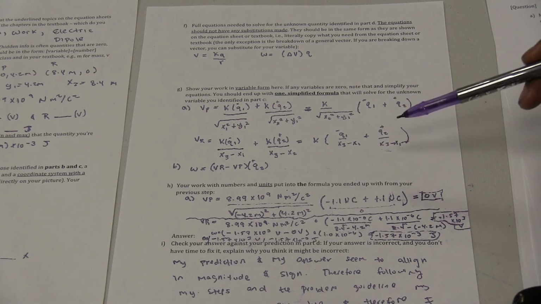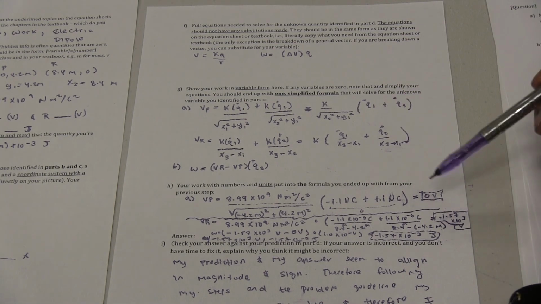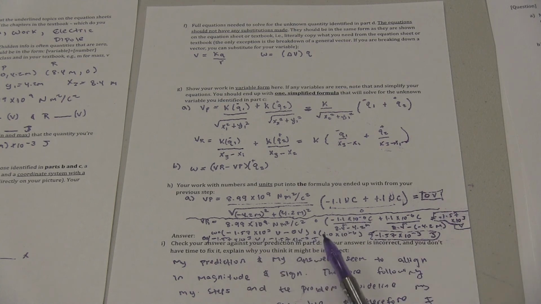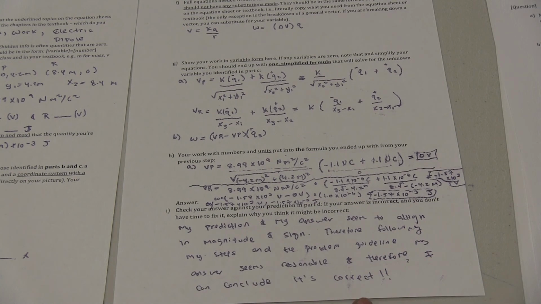You write your variable form with numbers, so you put your numbers in the form you used, and you plug and chug, and then you check your answer against your prediction, what you predicted and what you got.